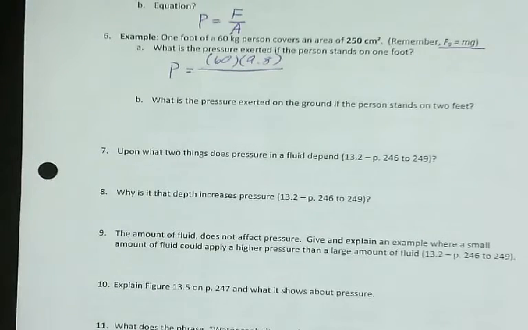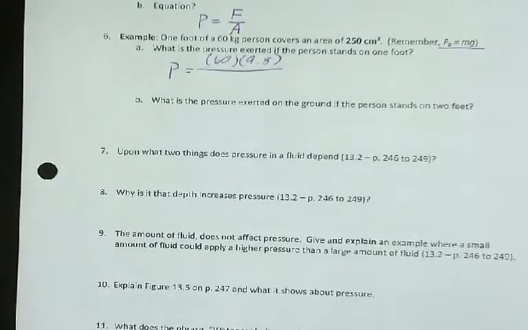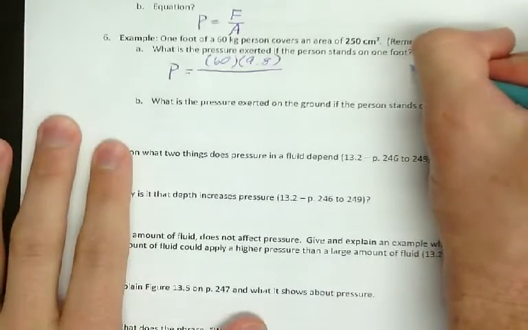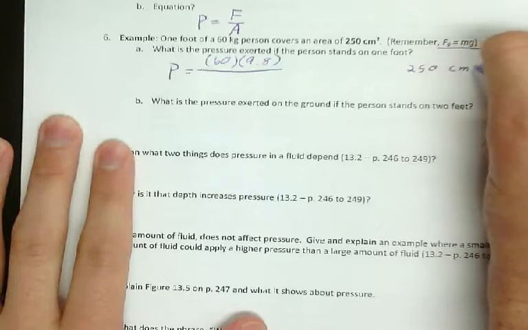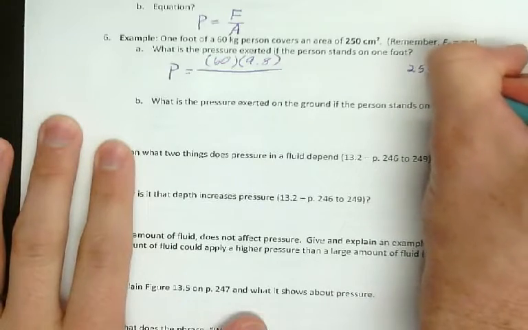Over the area. And I gave you the area. You didn't have to calculate it. I gave you the area. It's 250 cubic centimeters. Sorry, square centimeters. 250 square centimeters. Here's the problem, though. It's in bold. It can't be in centimeters. So we got to convert. Well, that's easy enough. We know that you divide by 100 to turn centimeters into meters. So you would divide and move backwards 2.